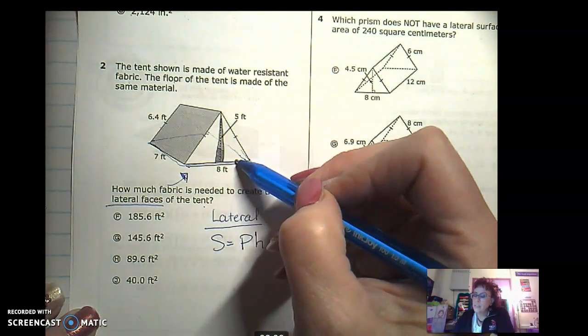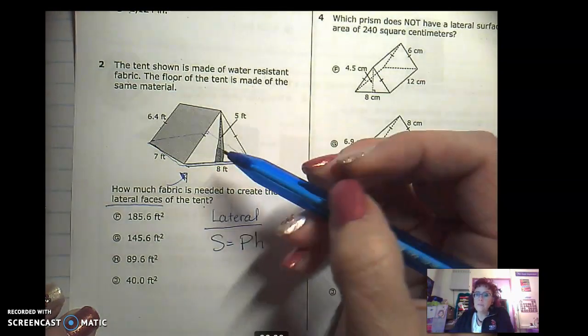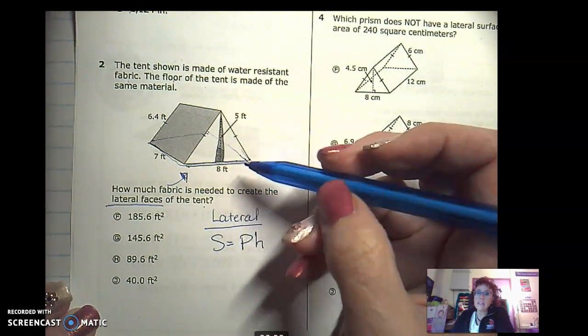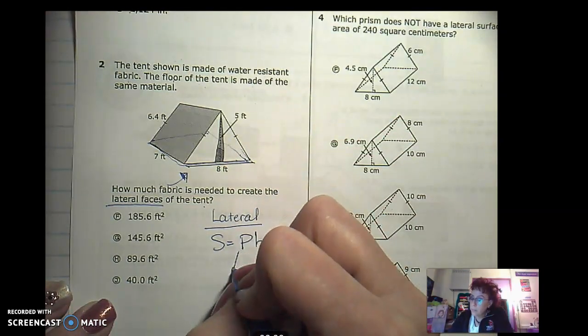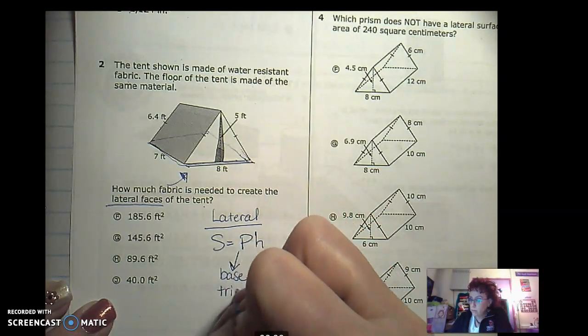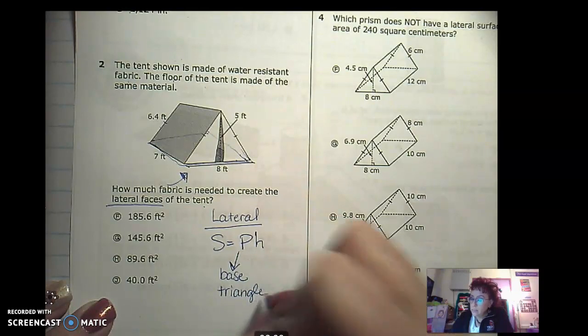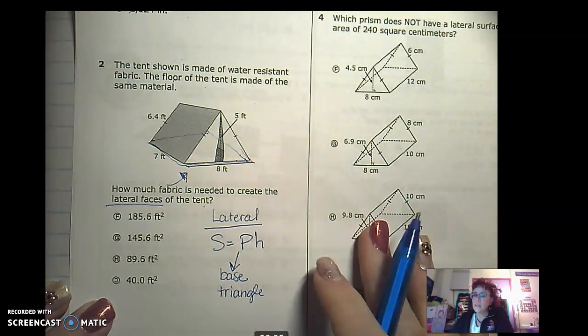So they were thinking of the bottom of the tent as the base. So that's not the case. This is a triangular prism, so the base is a triangle. I know it doesn't seem like it because it's not sitting on the triangle, but the triangle is the base.